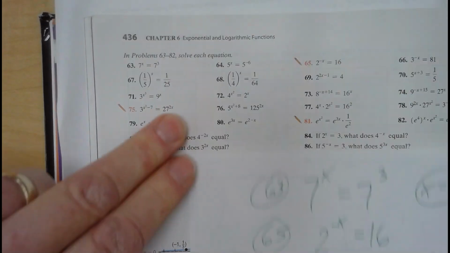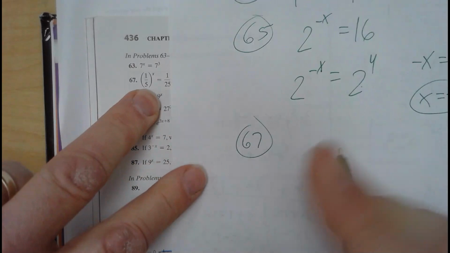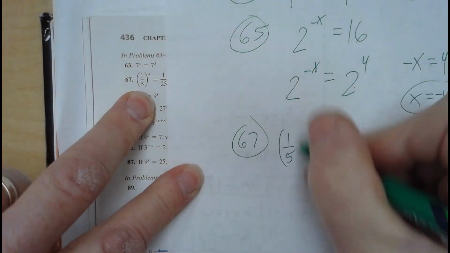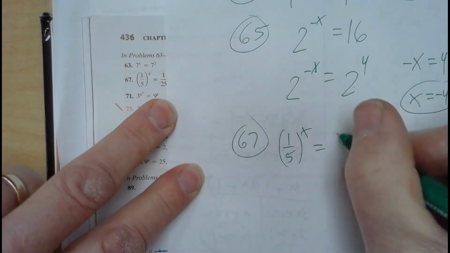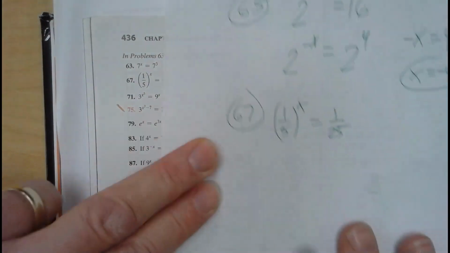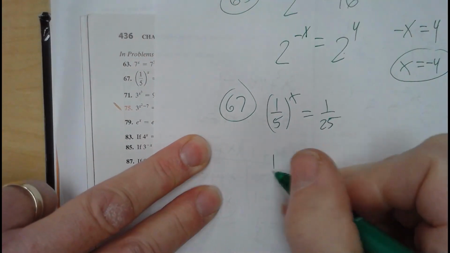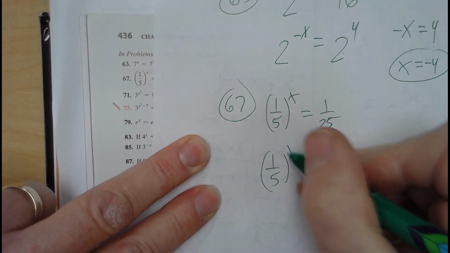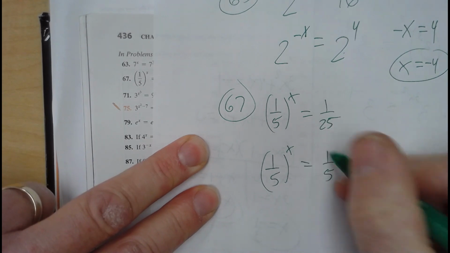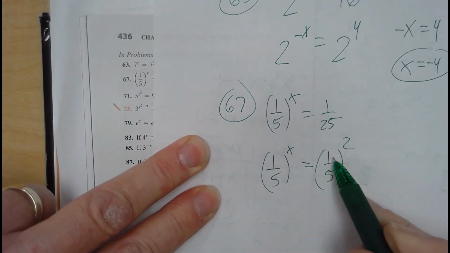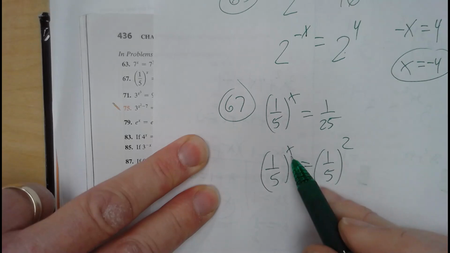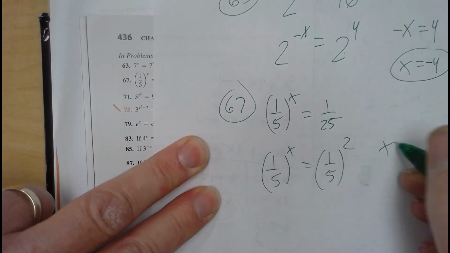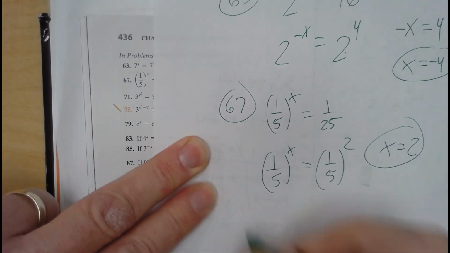67 is 1/5 to the x power is equal to 1 over 25. Again, make the bases the same. So 1/5 to the x is equal to 1/5 quantity squared. Squaring makes that, so this one just matches up perfectly. x is equal to 2, and then you're done.